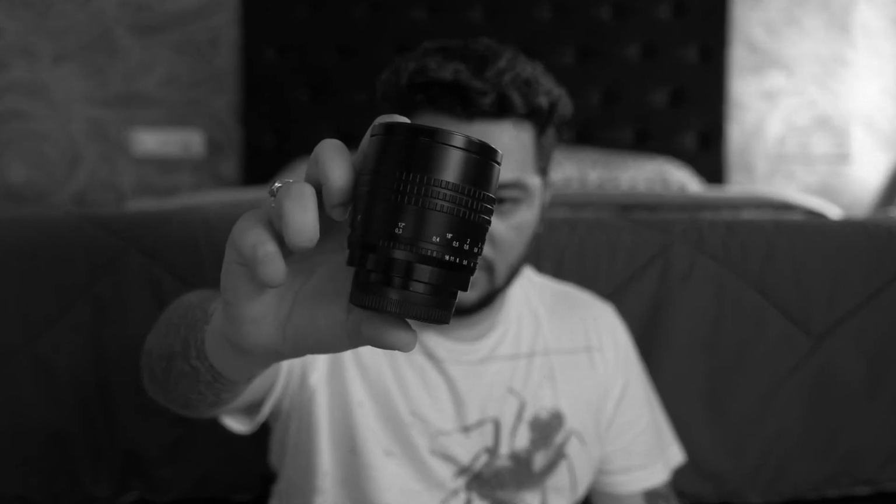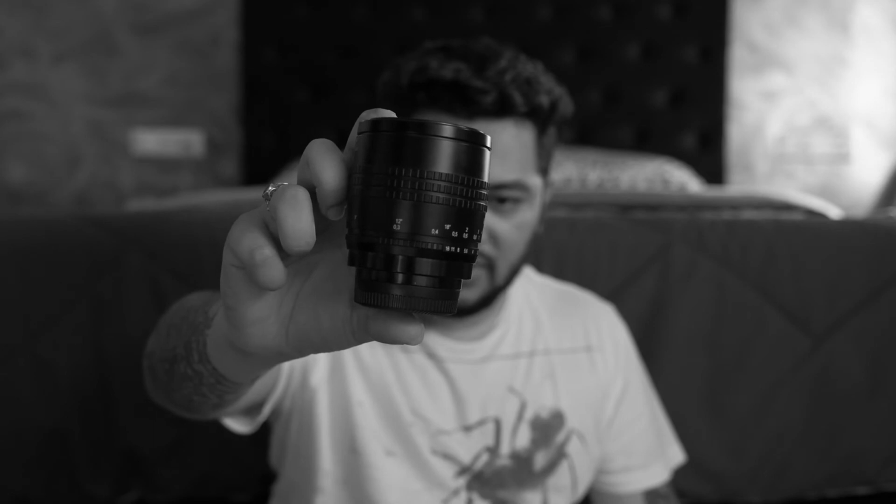So this lens is marked 1.6 to 16. Okay, I hope it focuses. So 1.6 to 16. Now 16 is the higher aperture number, right? And 1.6 is the lower aperture number.